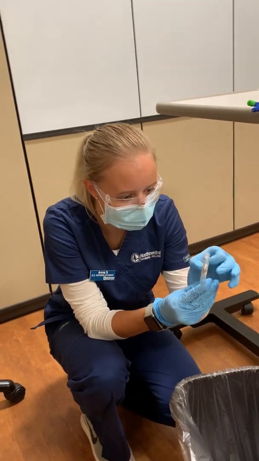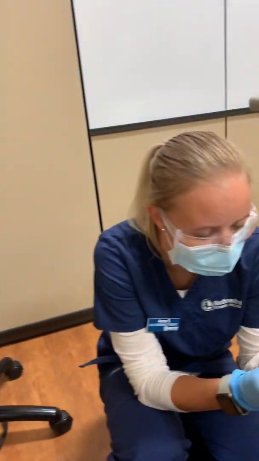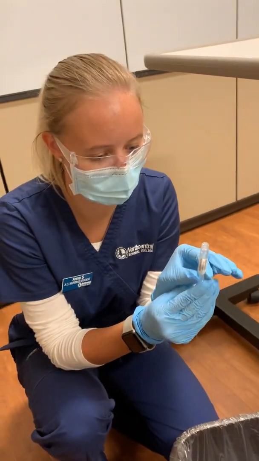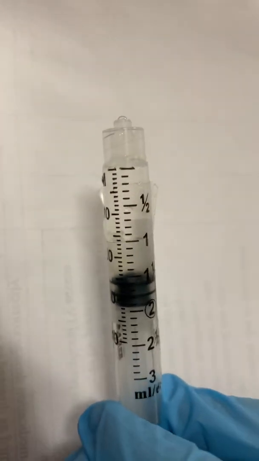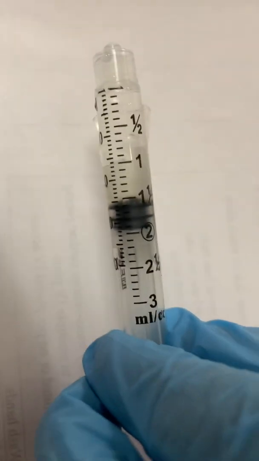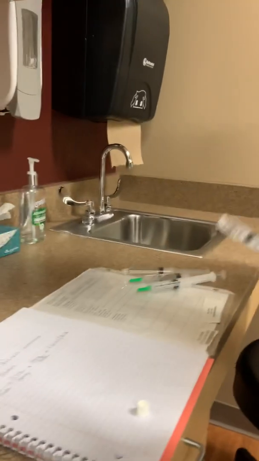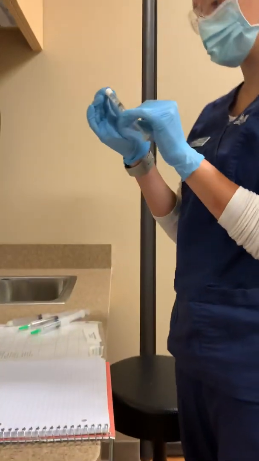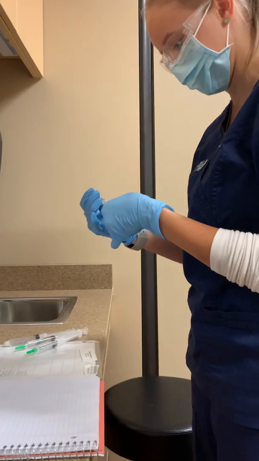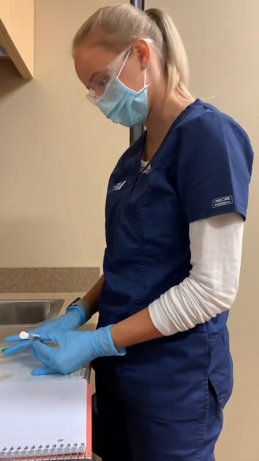Okay, so I have 1.6 milliliters in here, and I would get all of the bubbles out. Check it. Alrighty, and then I would recap the syringe. And since I'm dose accurate, now I can do my 5 rights 3 times.